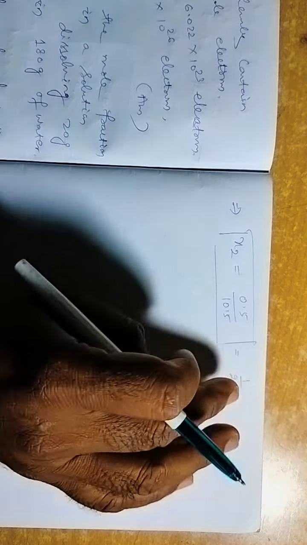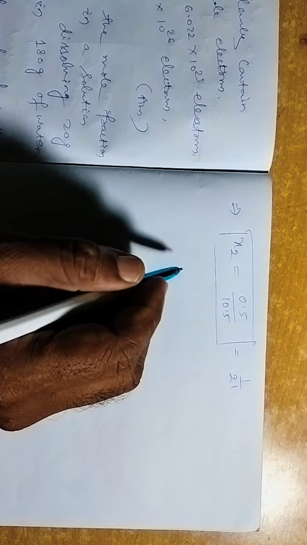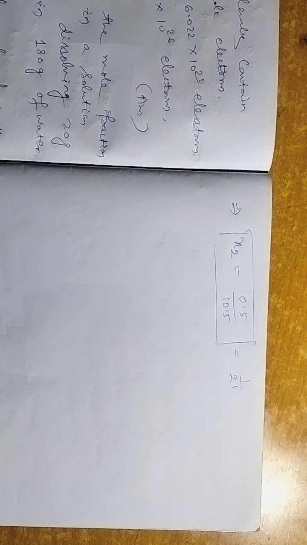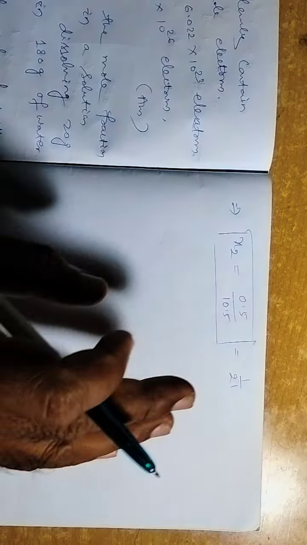You can also convert it to decimals. If it is asked to calculate the mole fraction of water, then we can subtract it from 1.